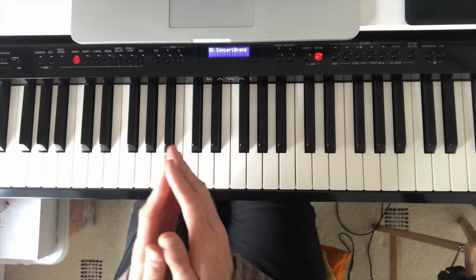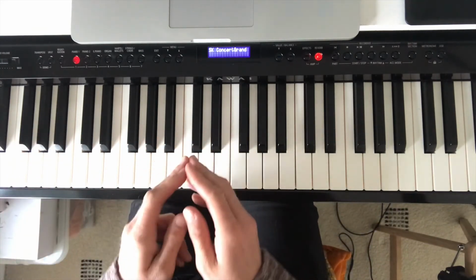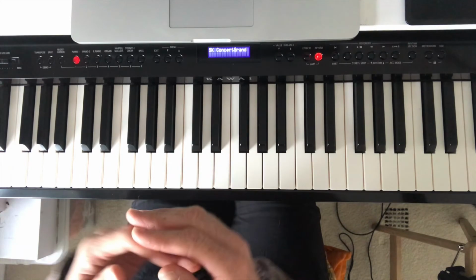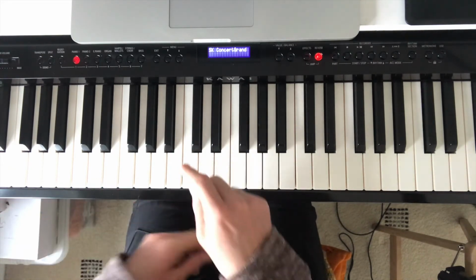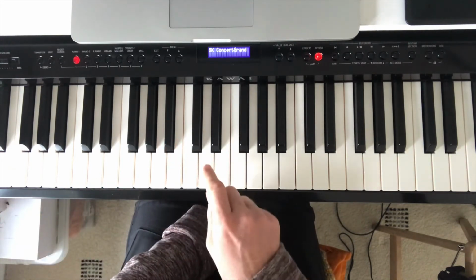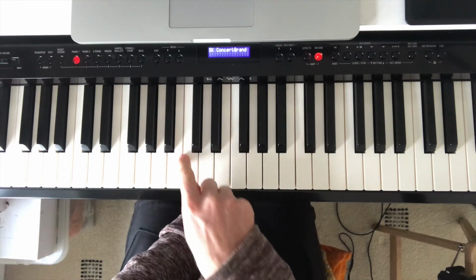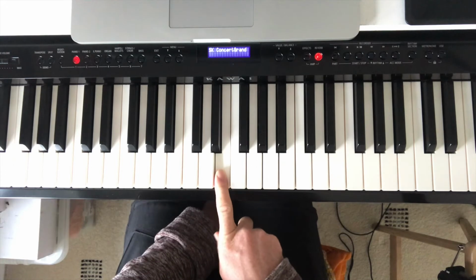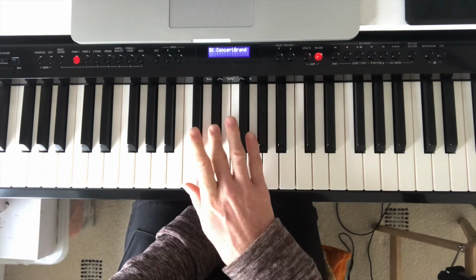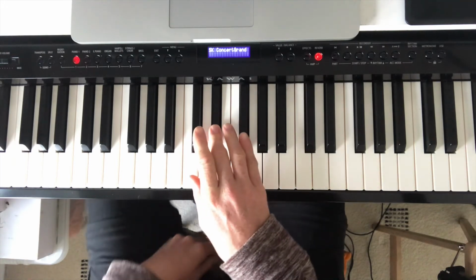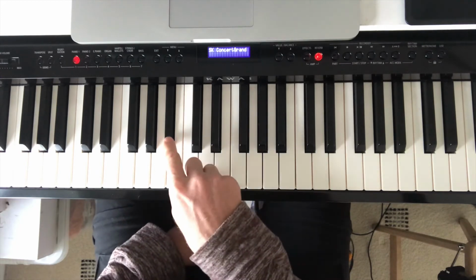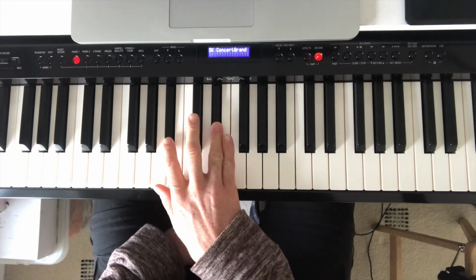Okay, so now we just got to look for the new additional flat that belongs to this key. And how we can do that is just like we did before, by counting up 4 notes and then making it a flat. So from B flat in this case, 1, 2, 3, 4 brings us to an E. We make that an E flat. So now we know that B flat major has a B flat and an E flat in its key.